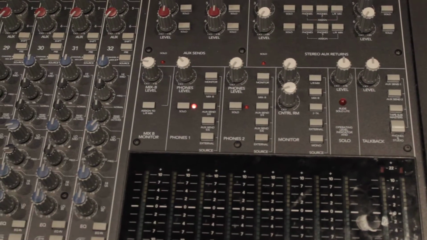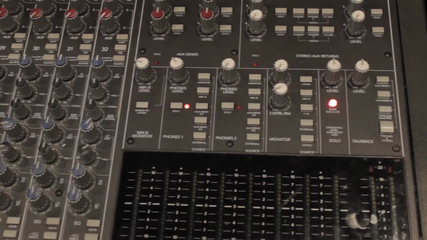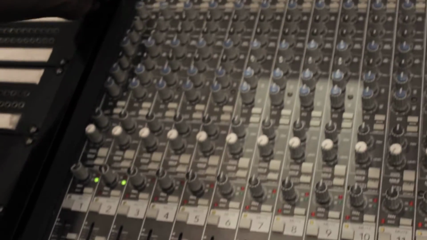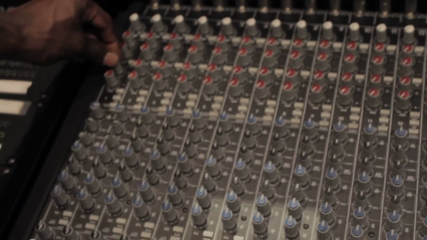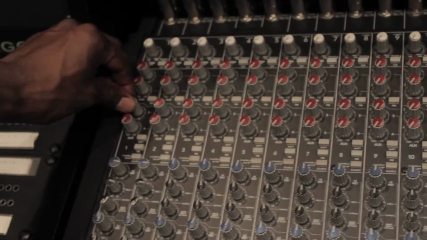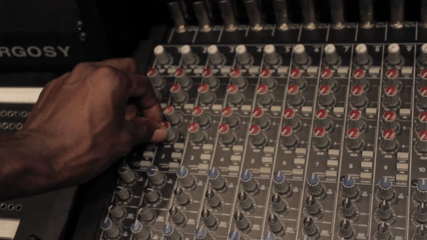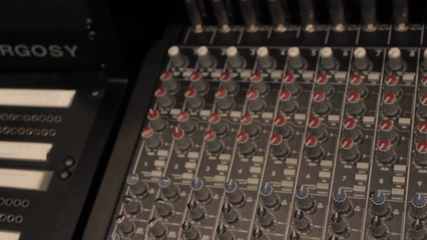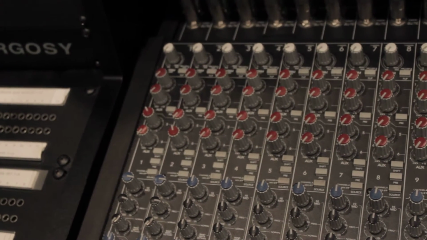We don't hear any music because we haven't turned it up on the signal side. So we come to where the signal is, and for the artist's headphones, we simply turn up 3 for their left side, and we turn up 4 for their right side. So now we've properly adjusted a headphone mix for the artist.